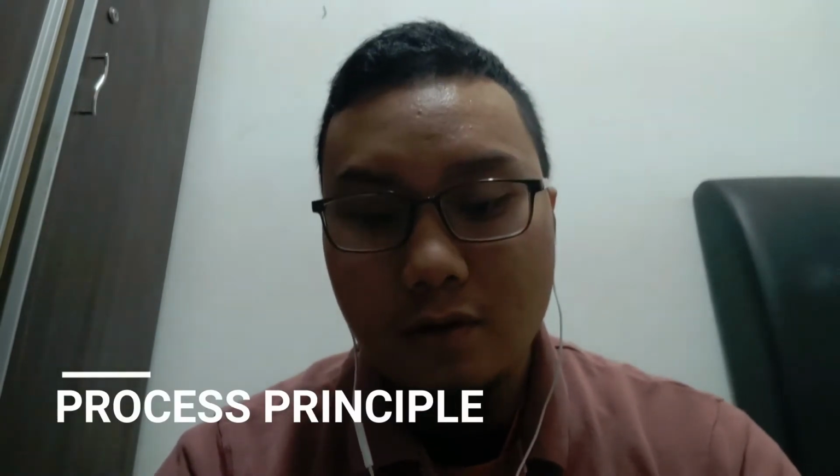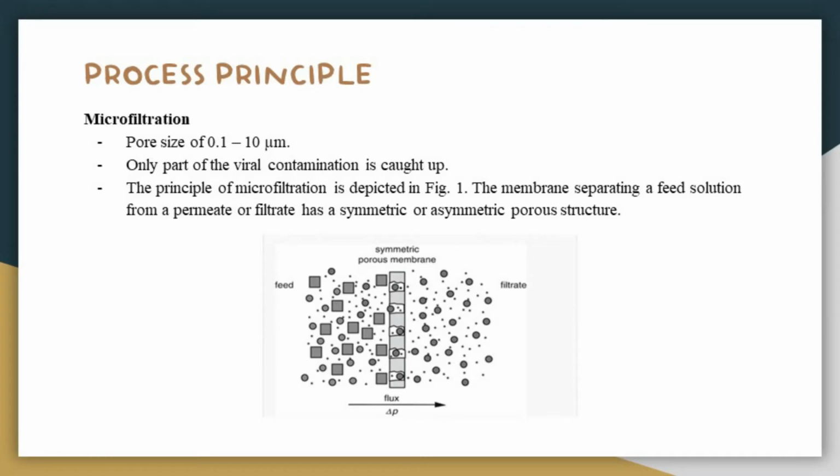So microfiltration, the pore size ranges from 0.1 to 10 micrometer. So only part of viral contamination is caught. The principle of microfiltration is as in figure 1: the membrane separates a feed solution from a permeate or filtrate and has a symmetric or asymmetric porous structure.